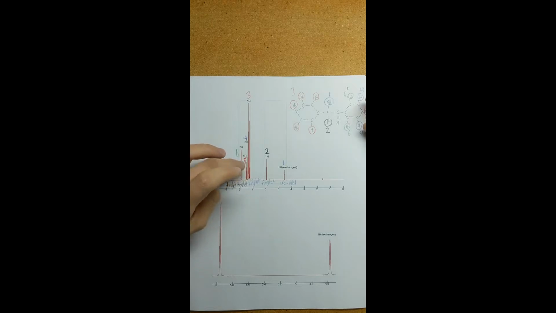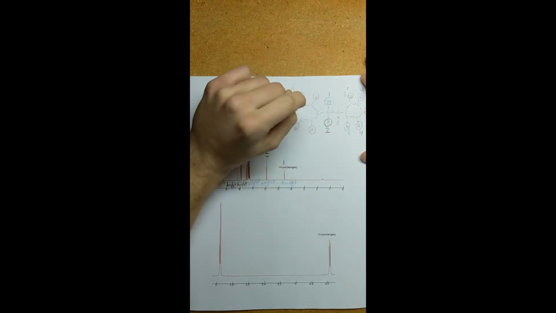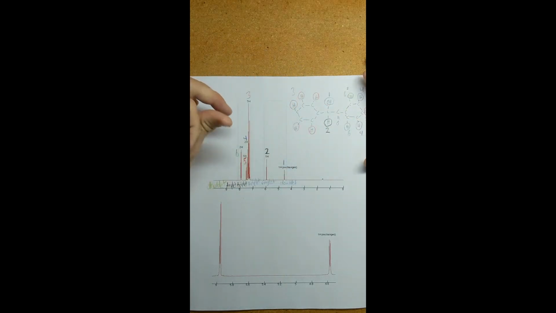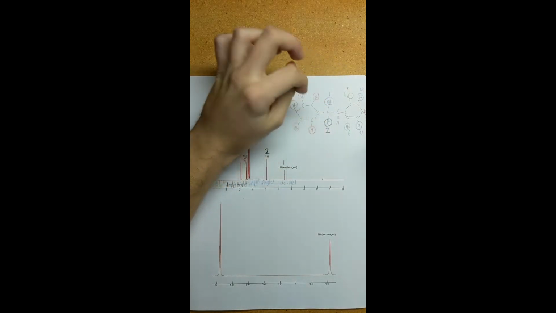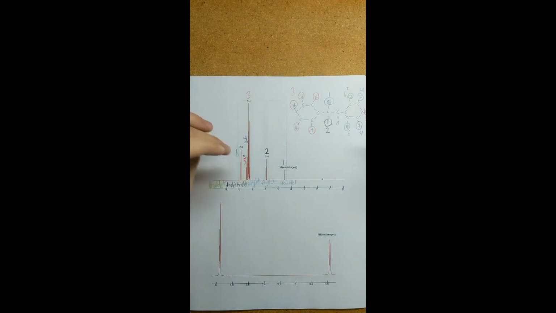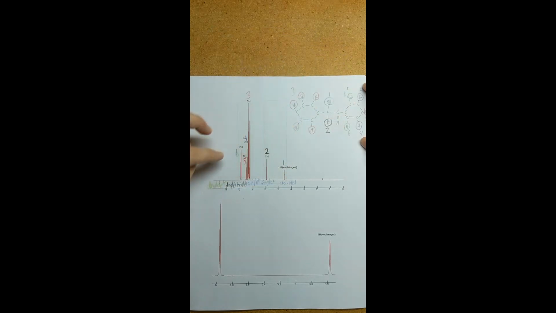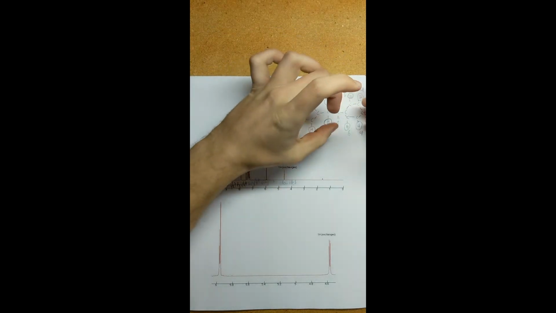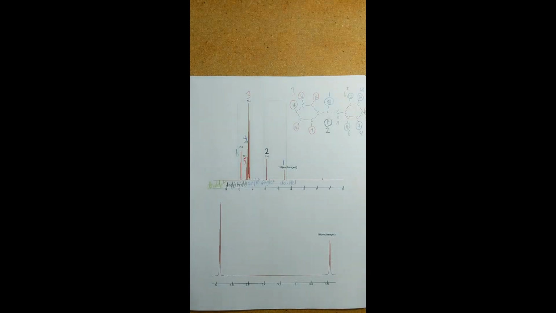Moving more downfield, or the more deshielded, at this integration of 1 hydrogen would be this outside hydrogen labeled as number 5 here. Again, that is due to its symmetry and proximity to this double bonded O, and potentially even where this OH is coming in. And finally, our most deshielded hydrogens would be these two labeled as number 6 here, because they are in direct proximity to this double bonded oxygen.